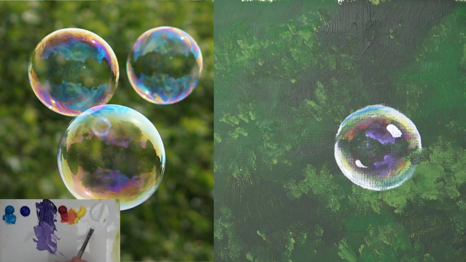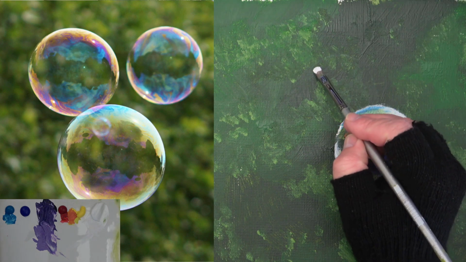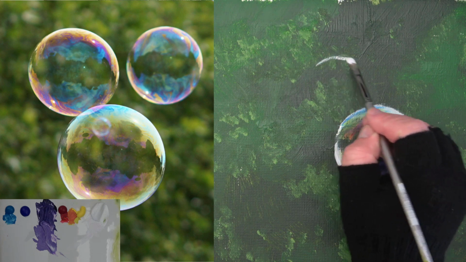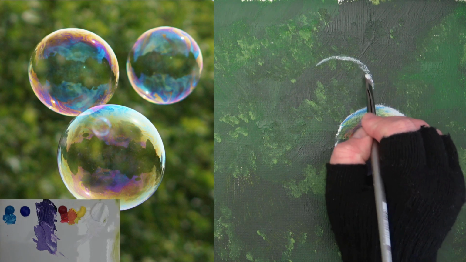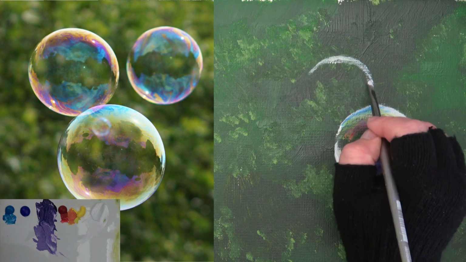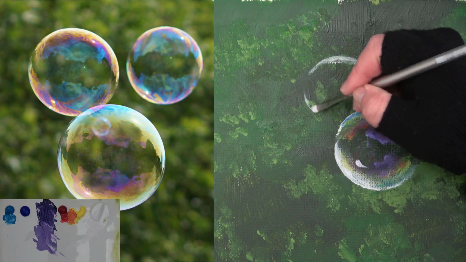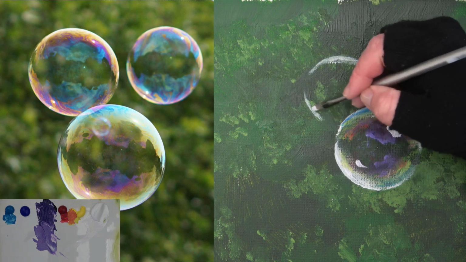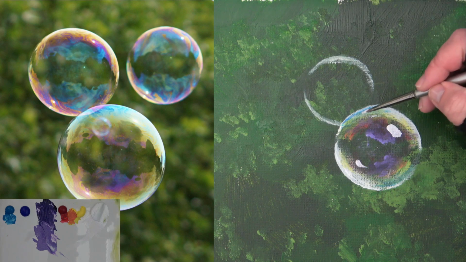Okay, so I'm just going to take not as much white on the brush this time. Can you see this bubble is not as bright? Our sun is coming from the right hand side, so the right hand side does need to be brighter. That will be a recurring theme through all your bubbles, because you can't move the sun. So what you've done on the right hand side on the top, you need to do on the left hand side on the bottom.